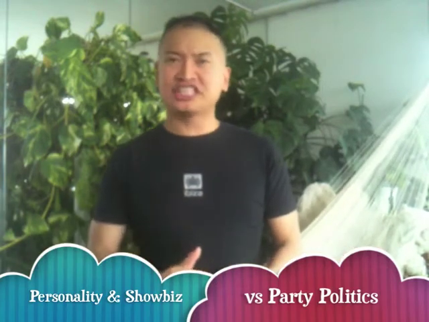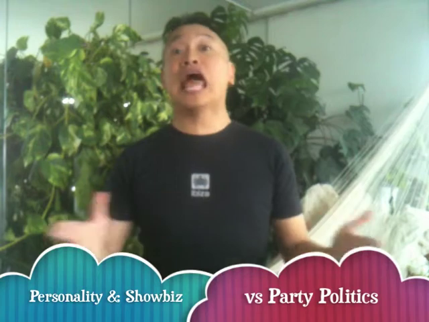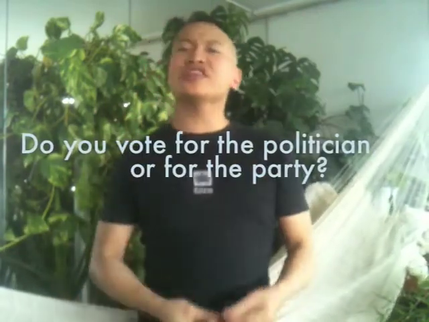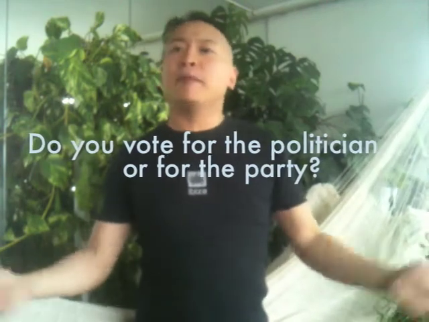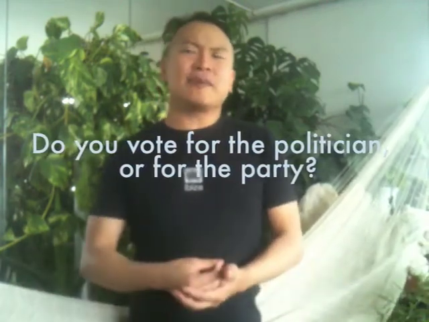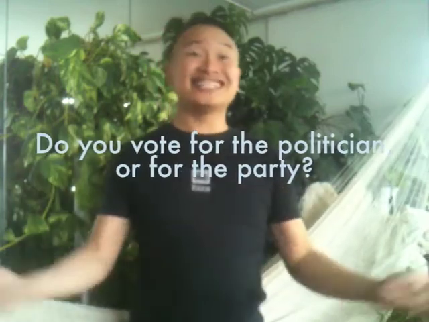In sharp contrast, Singaporean politicians tend to be very, very bland. Singaporeans don't really care if their politicians are interesting or funny. They tend to vote for the party rather than for the individual. Maybe it's because it's a cultural thing where politicians in Singapore are expected to be dignified rather than entertaining.